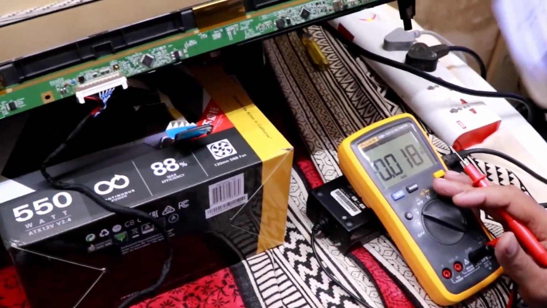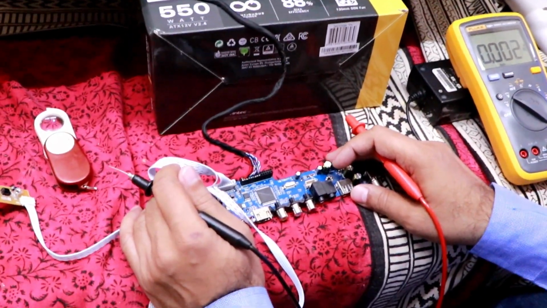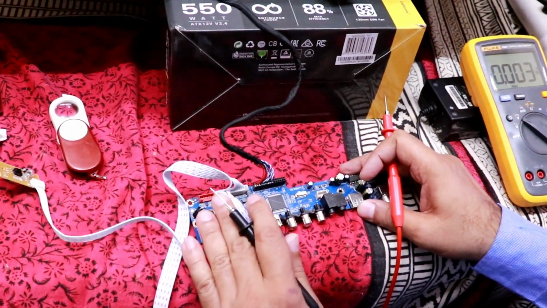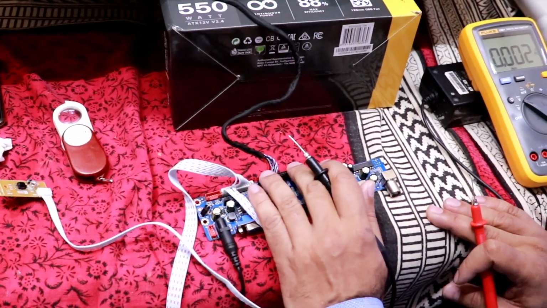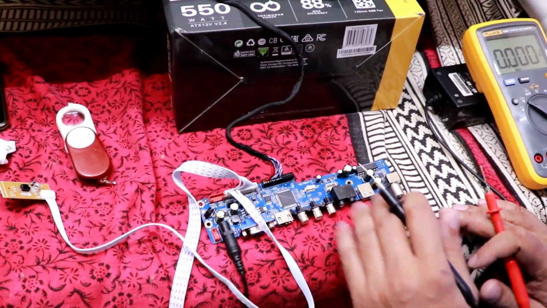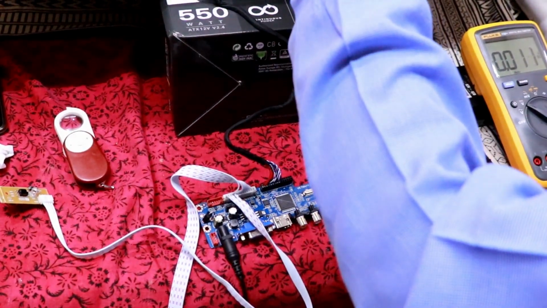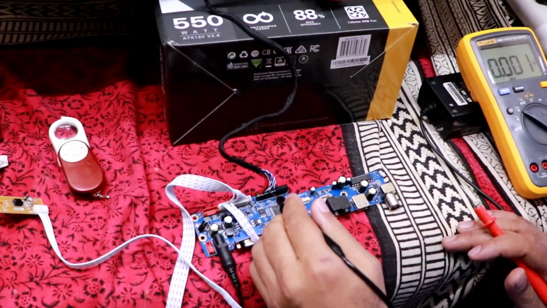And one more thing, whenever you start with any TV, keep a universal board handy with you, and program that board with software so that the panel resolution matches this board.